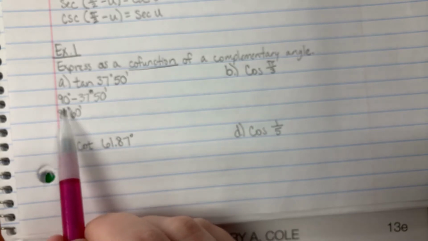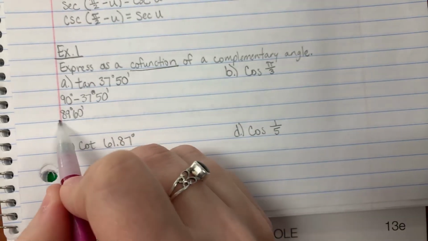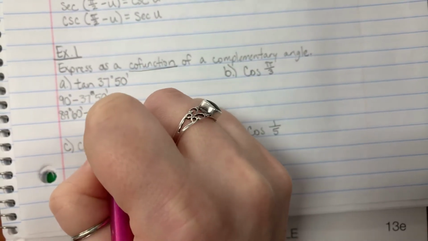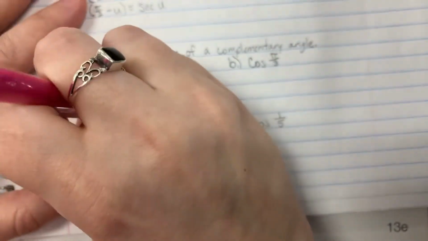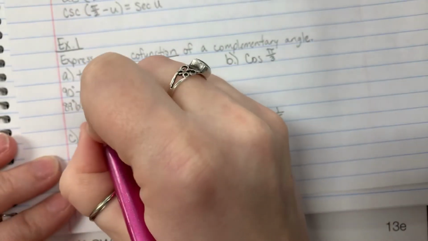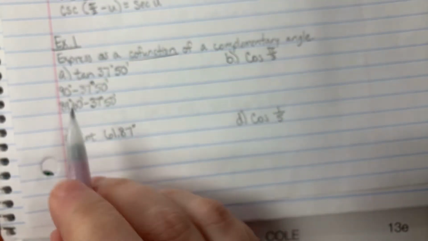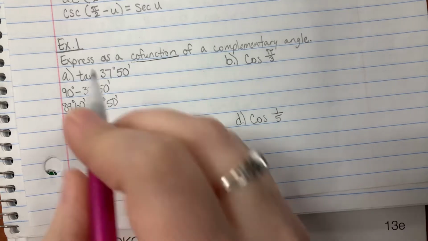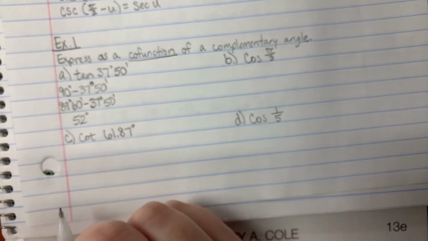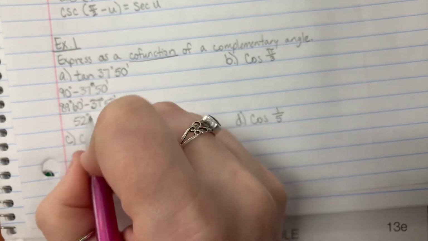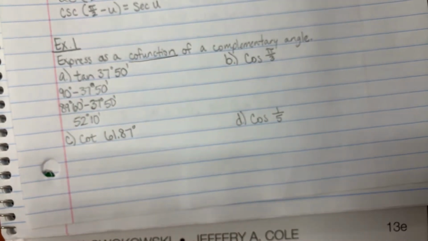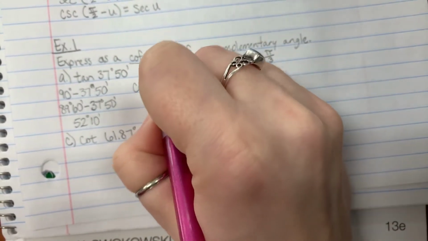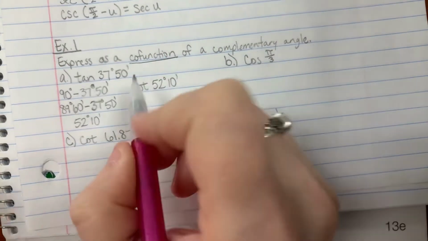Now I subtract 37 degrees and 50 minutes from that. 89 minus 37 is 52 degrees, and 60 minus 50 is 10 minutes. So my answer for this one is cotangent of 52 degrees, 10 minutes.